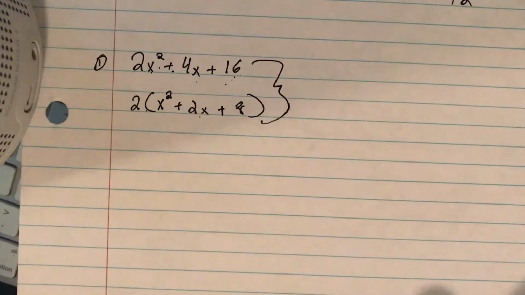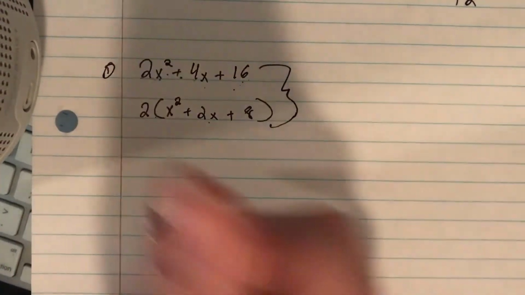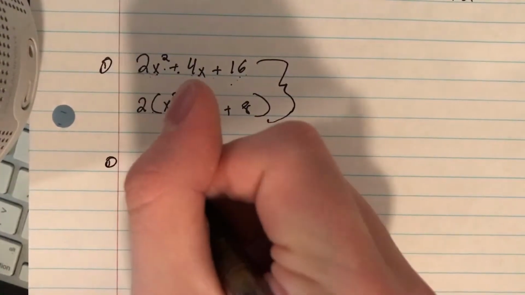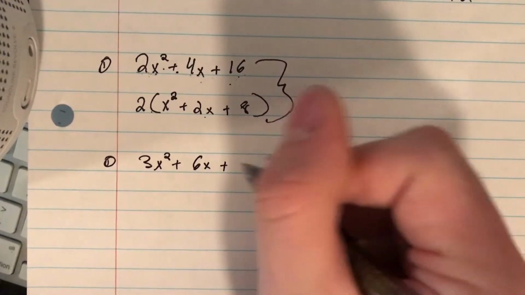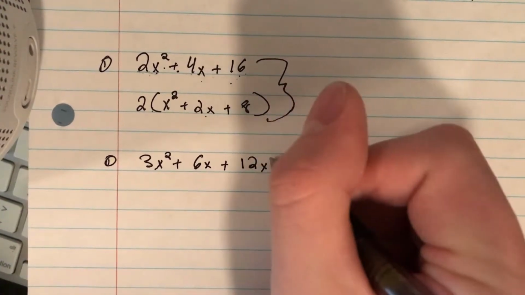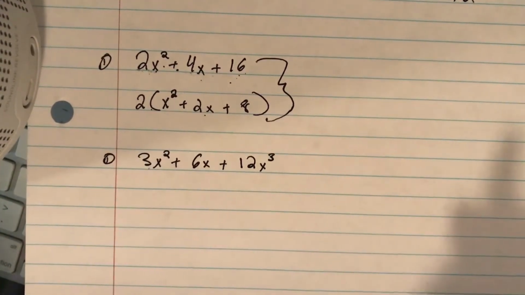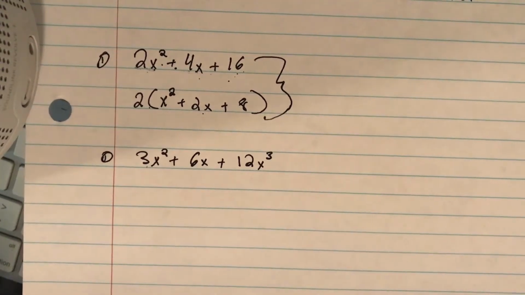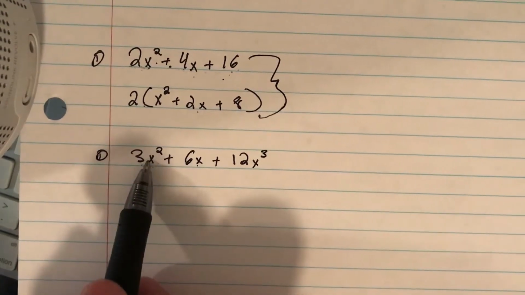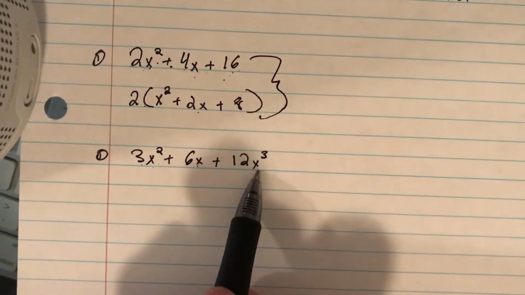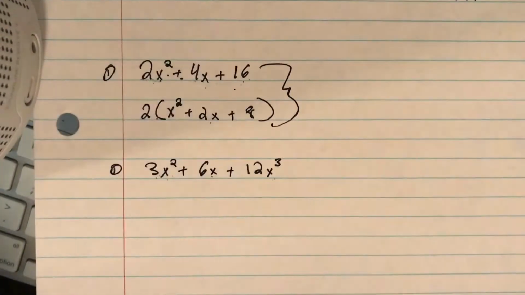What do the terms have in common in each? By term I mean each thing that's separated by an addition or subtraction sign. So in this one, let's say 3x squared plus 6x plus 12x cubed. They are all divisible by 3. Obviously 3 is divisible by 3, 6 is divisible by 3, and 12 is divisible by 3. But in this case, they all have an x. This one has 1 x, this one has 2 x's, x squared. This one has 3 x's, x cubed, x times x times x. So it's all multiplied together.